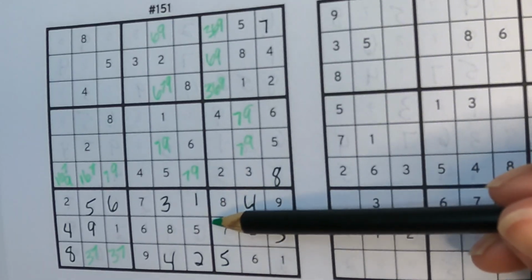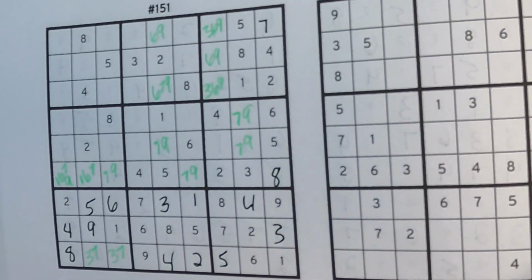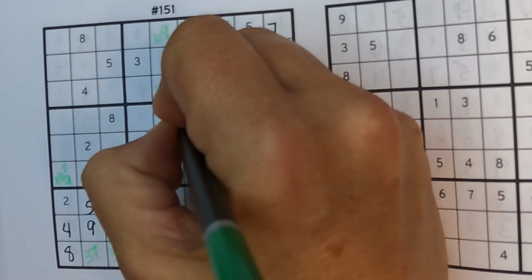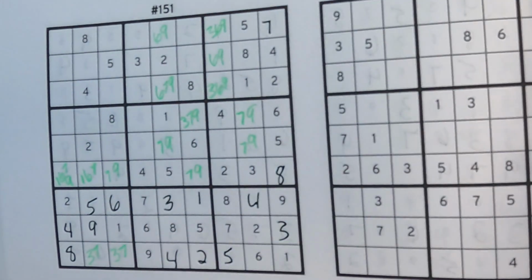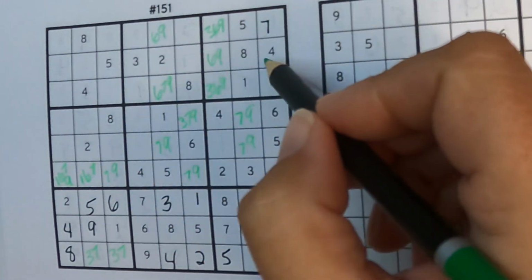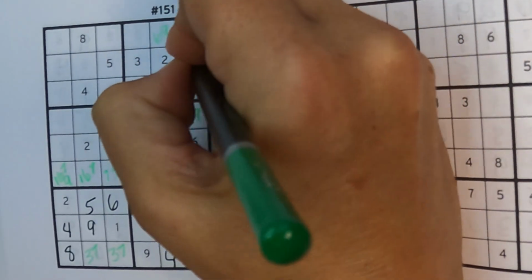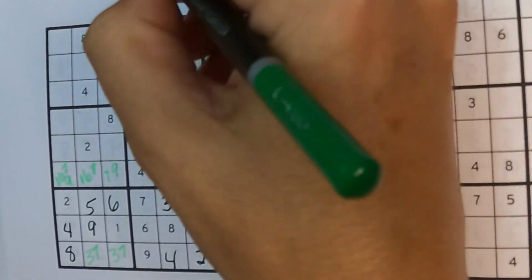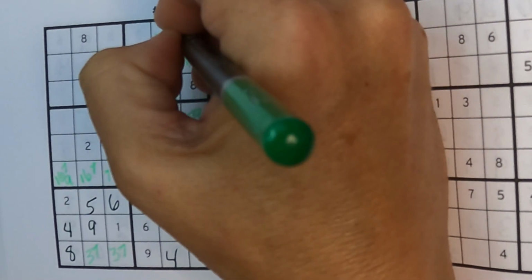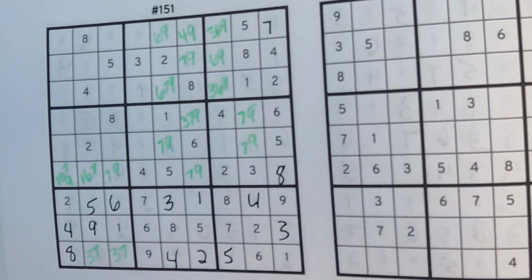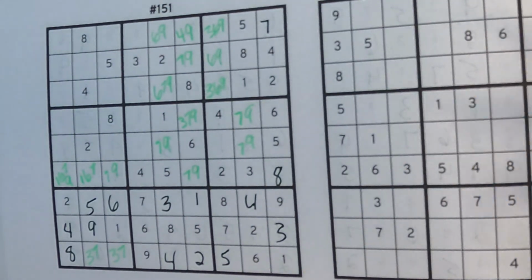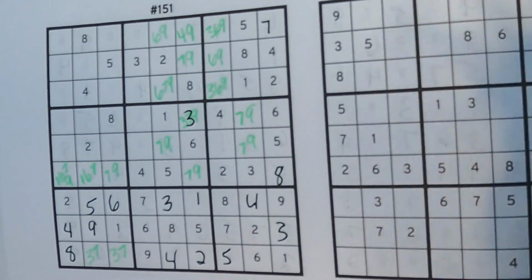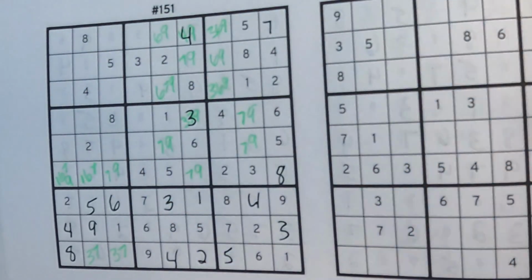For this column, we're missing 3, 4, 7, and 9. We've got a 4 here, so 3, 7, 9. 3, 4 here, so 7, 9. 3, 7 here, so 4, 9. Now if we look, the only place a 3 can be in that column is here, and the only place a 4 can be is here.